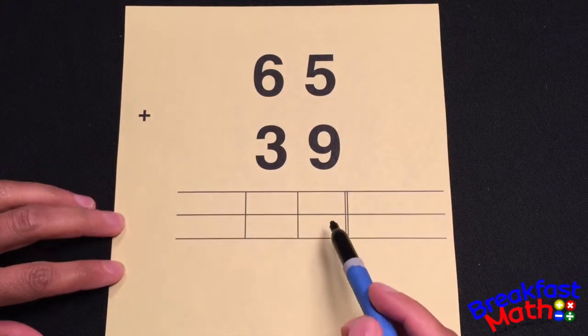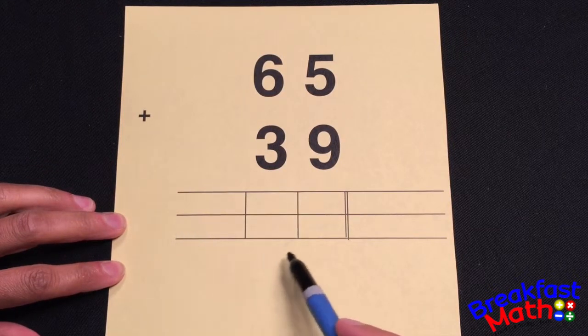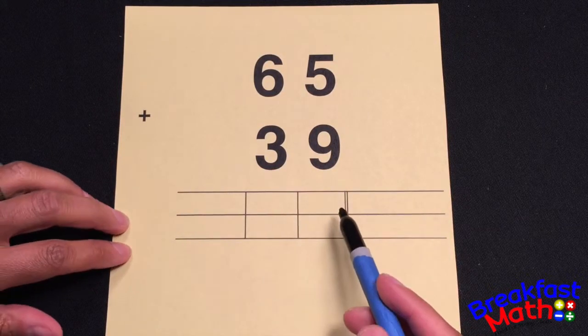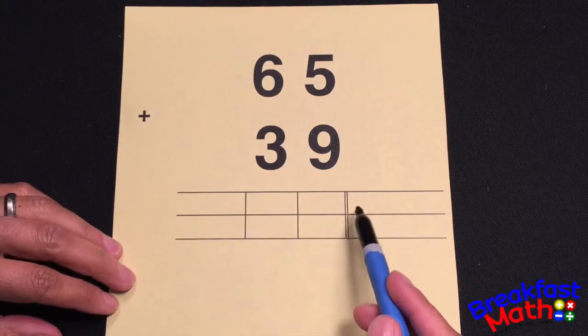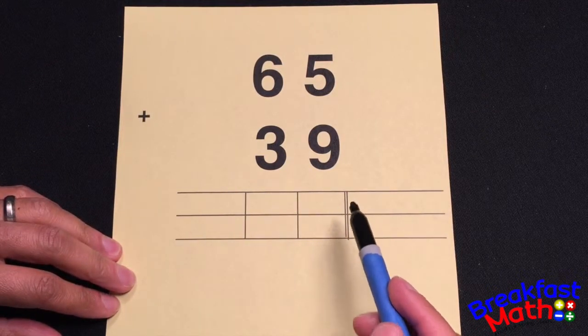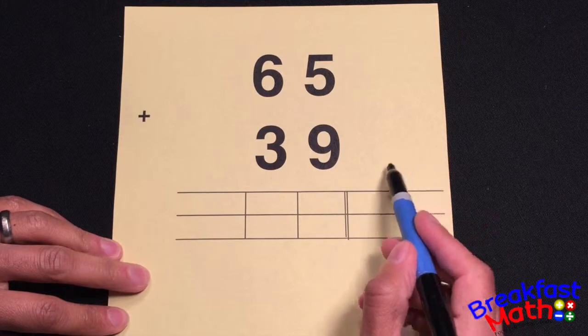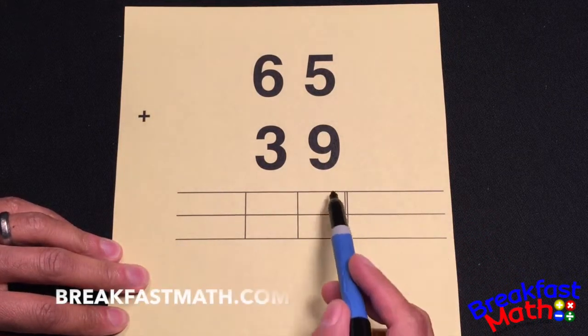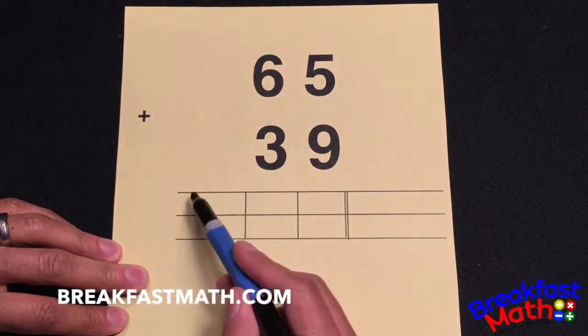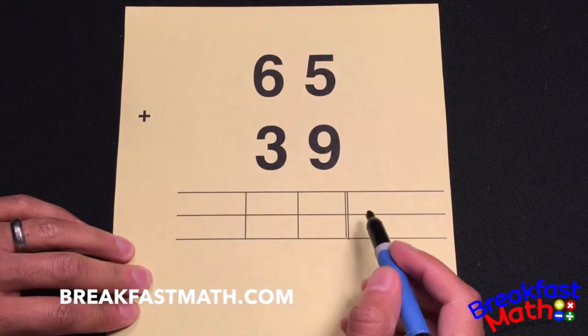So the first thing I want you to notice is that this area right down here looks different than the traditional addition problem. So this is our workspace. We actually have two different workspaces. We have a space over here and we have a space over here. Okay, and let's get into the problem and I'll show you what I mean.